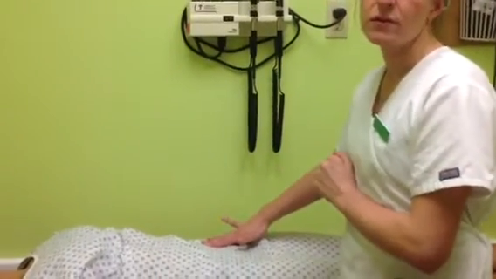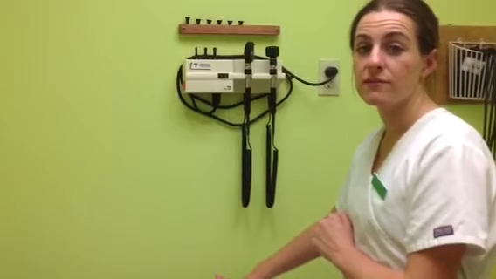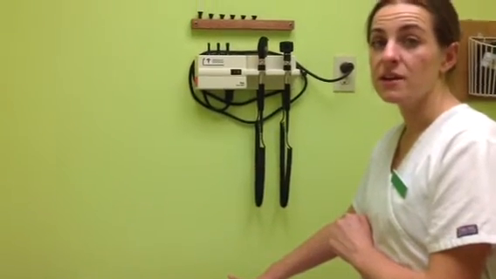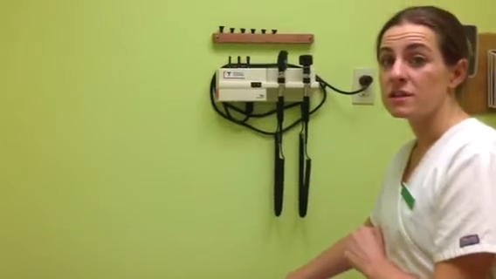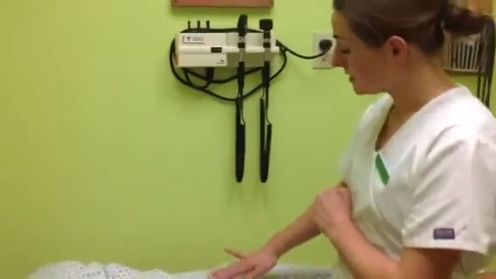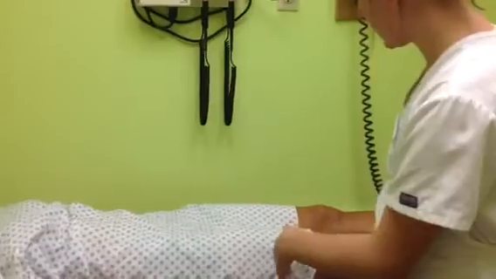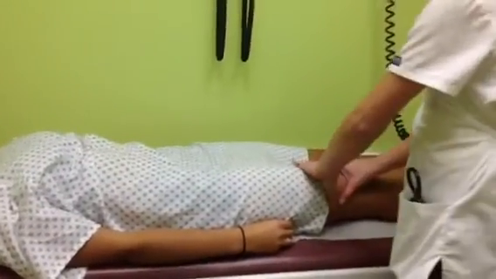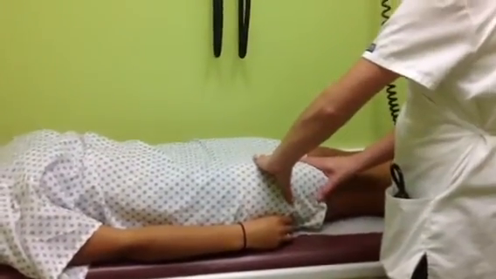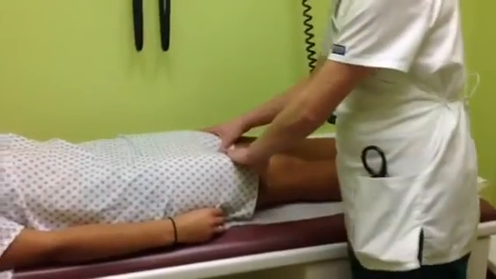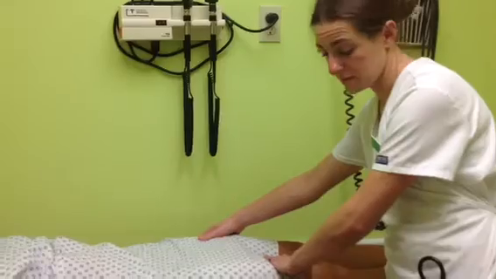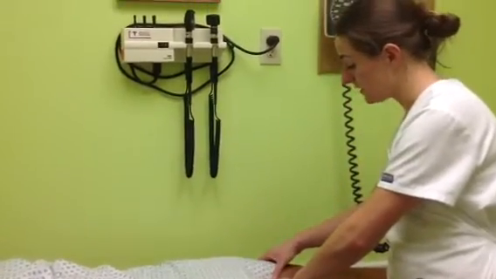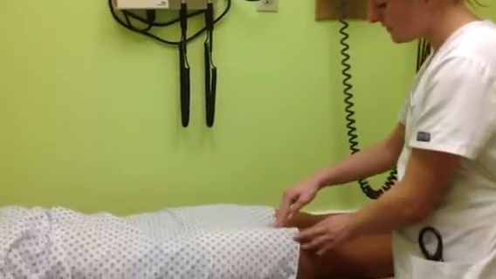Now, throughout this whole assessment, I still am looking for skin. I'm looking at the skin, noting any abnormalities, bruising, discoloration, moles. I'm gonna continue down. I'm gonna note her legs. I would note if there were any muscle atrophy, note muscle tone, and there are none.